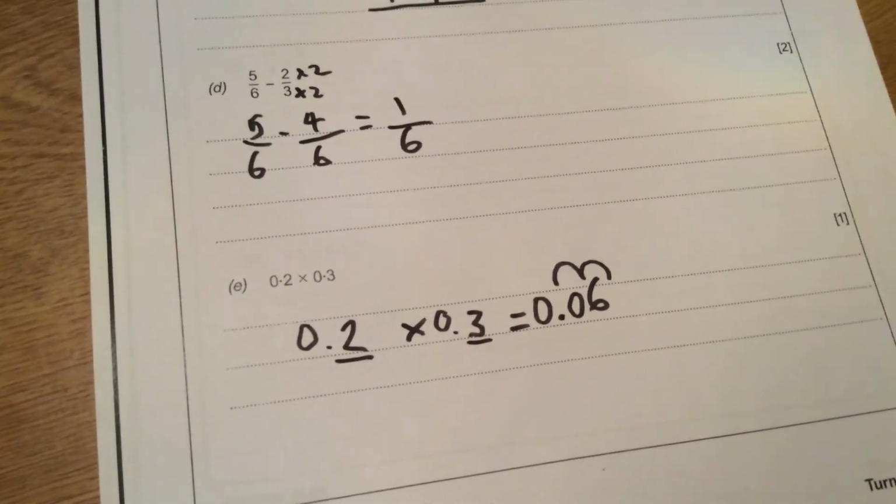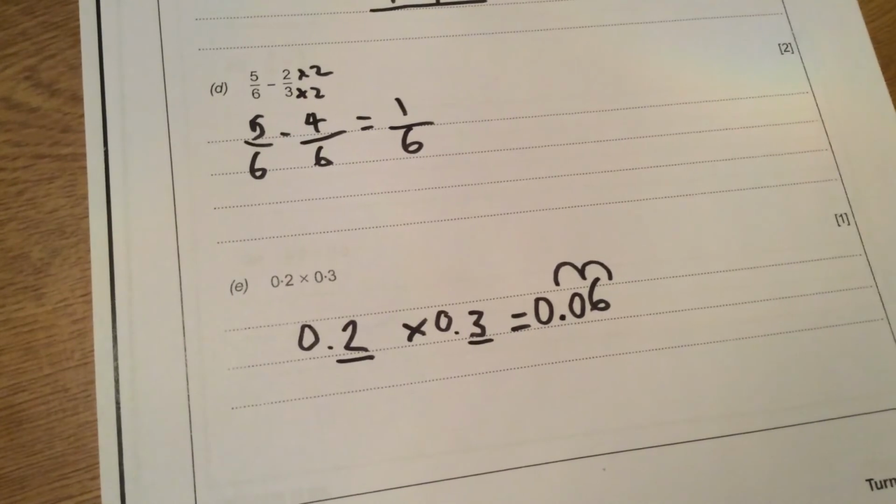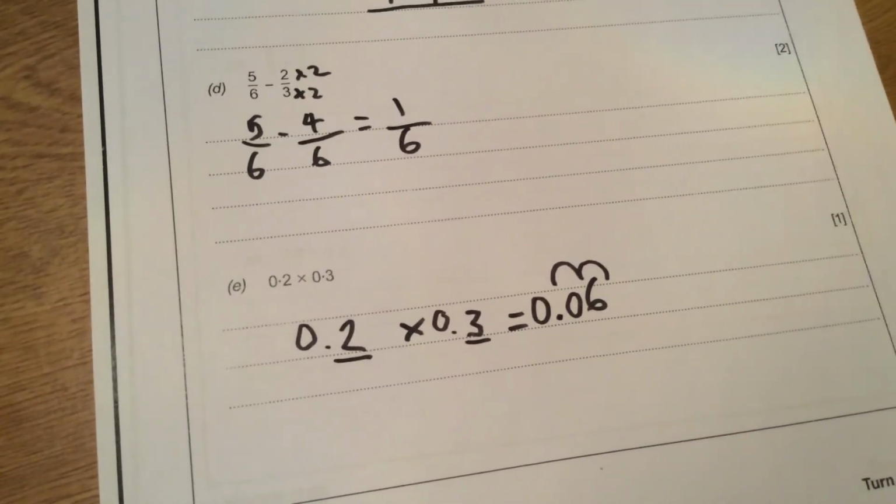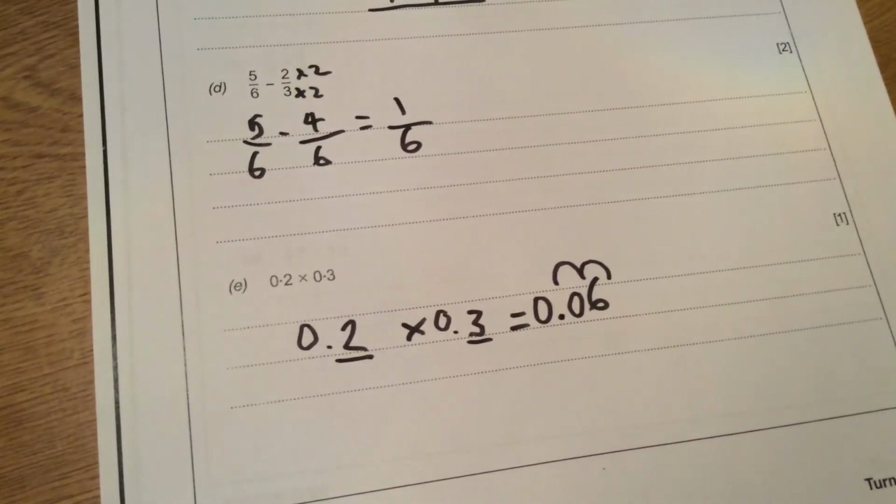Okay, so very straightforward first question, guys, on the intermediate paper, middle of foundation. You want to be getting these topics nailed, okay? They repeat themselves every single time, and they're very straightforward. Okay, so you don't want to be dropping any marks on this.